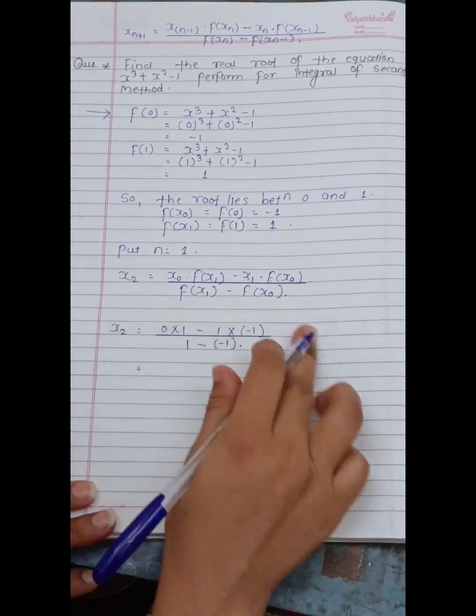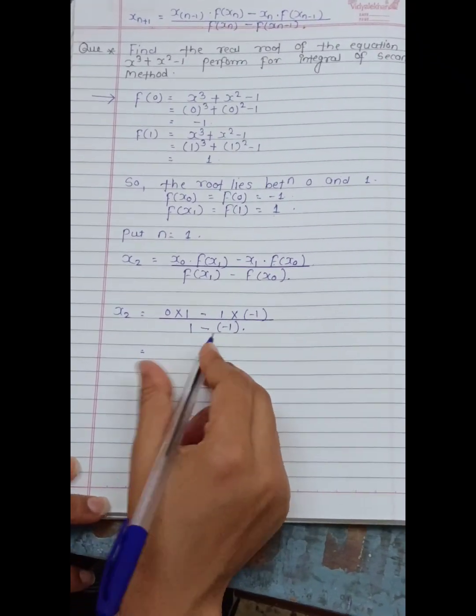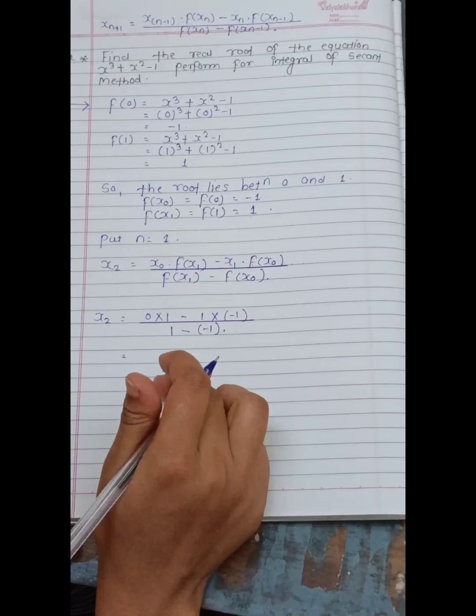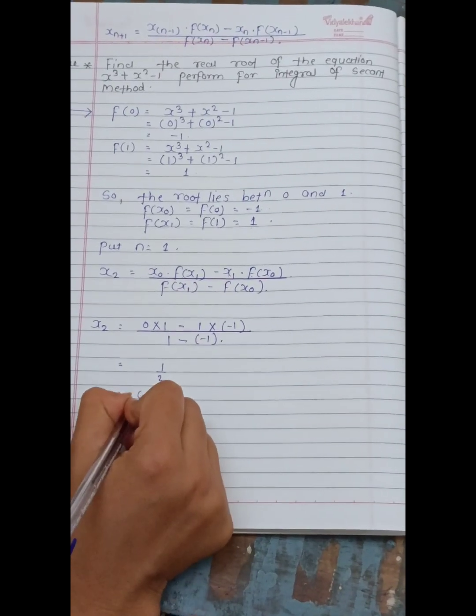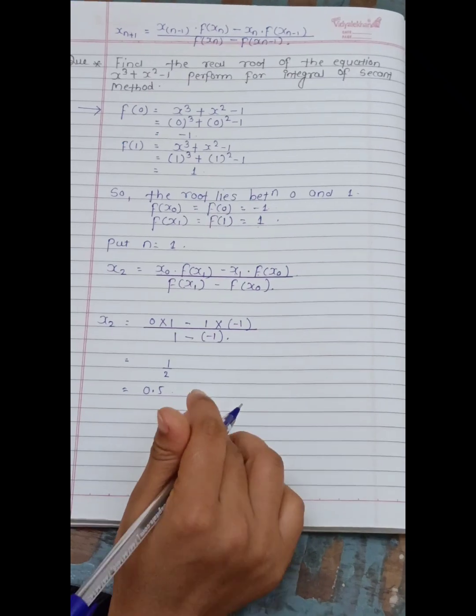Now we calculate this equation. So the answer is 1 by 2, and final is 0.5.